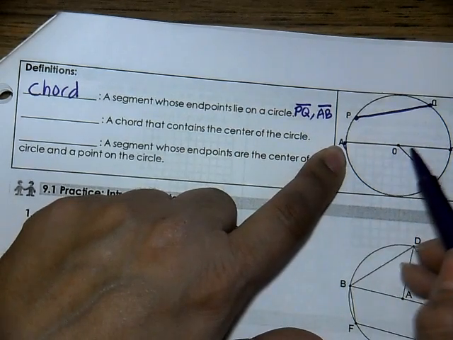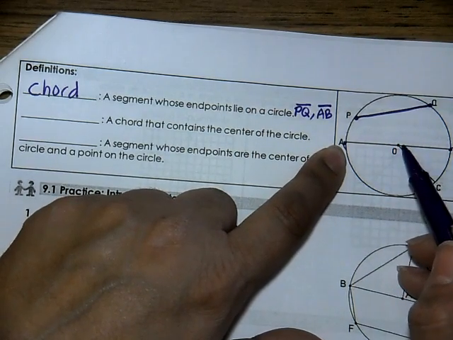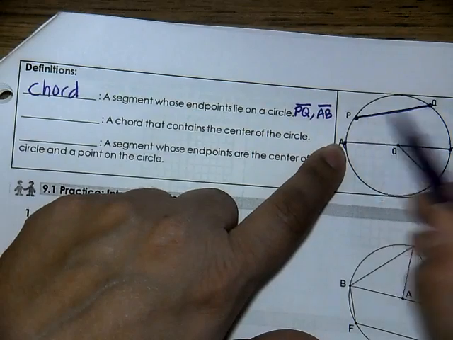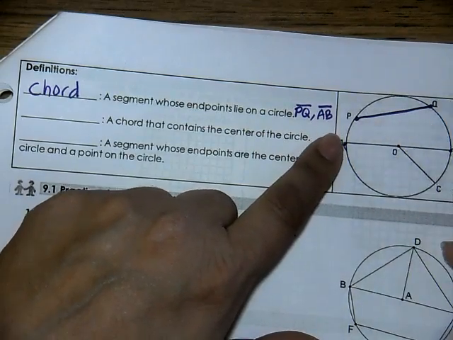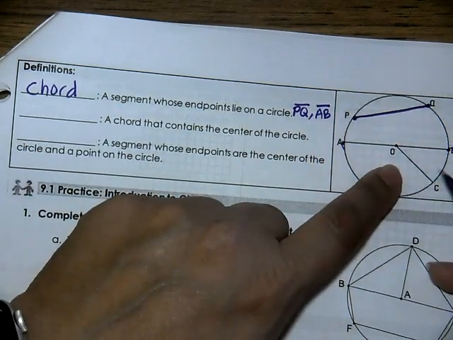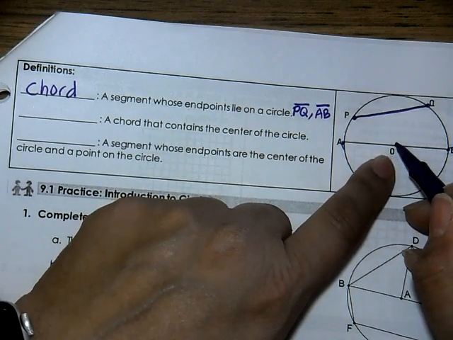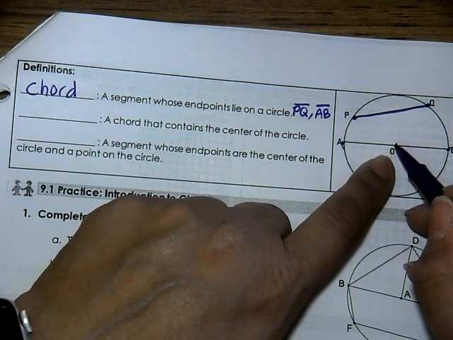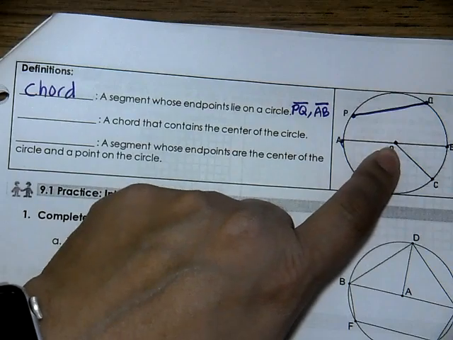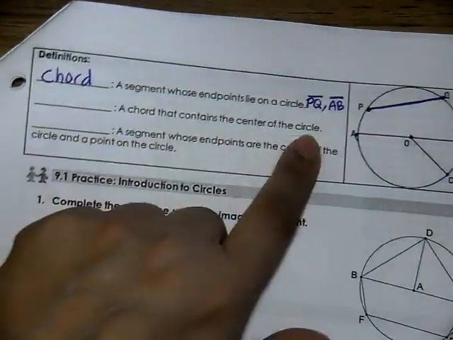But O happens to be the center of this circle. It's not touching PQ, which is okay. PQ is also a chord. But OC is not a chord because both points are not endpoints on the circle. One of the points of OC is actually the center, which is where we're getting to the next one.